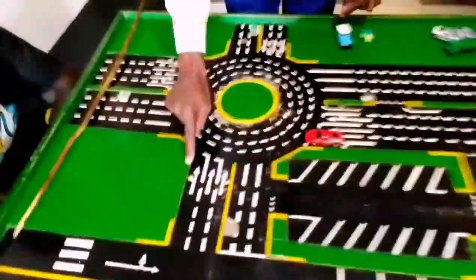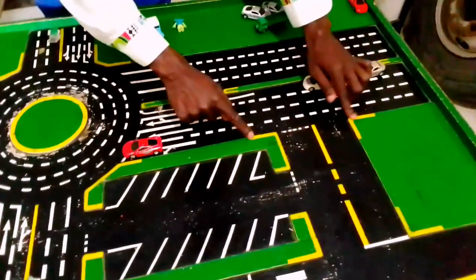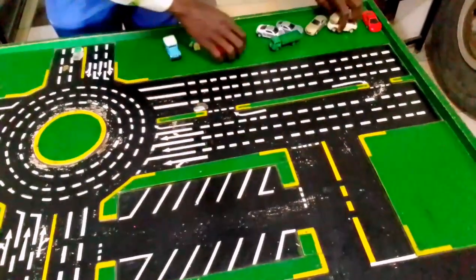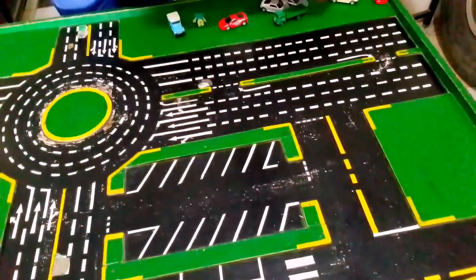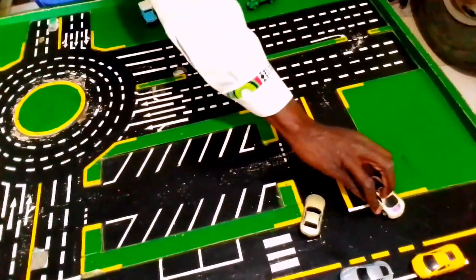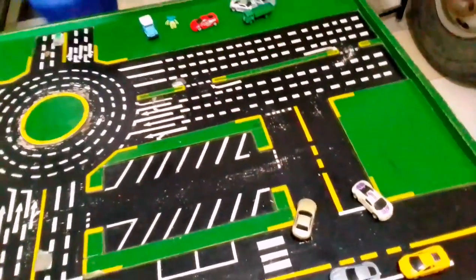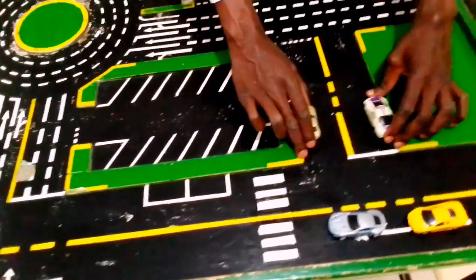Another one, this is the yellow box. These are corners at the junction where you are told, do not stop here. Do not wait here. Do not stop there. Do not wait there. You will find that this area is marked yellow.